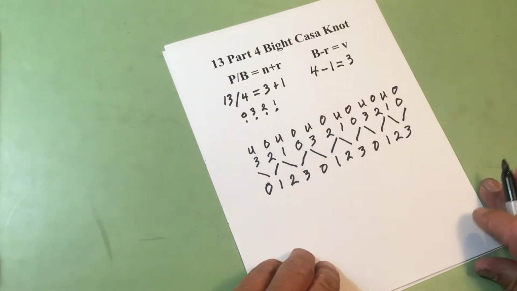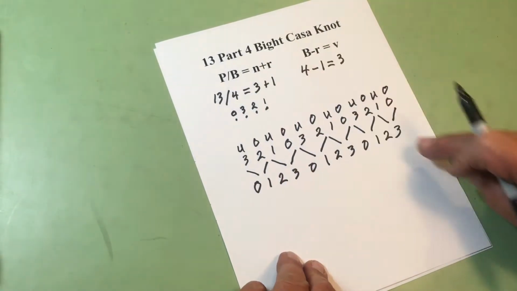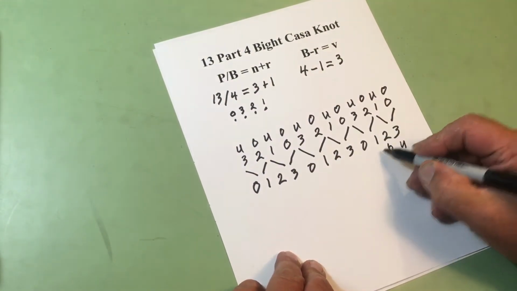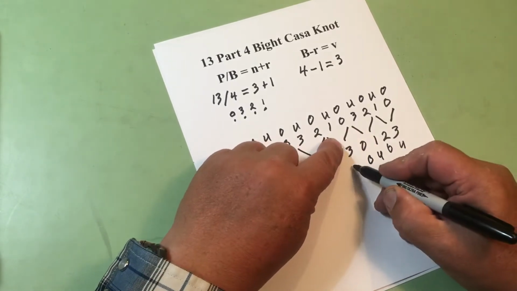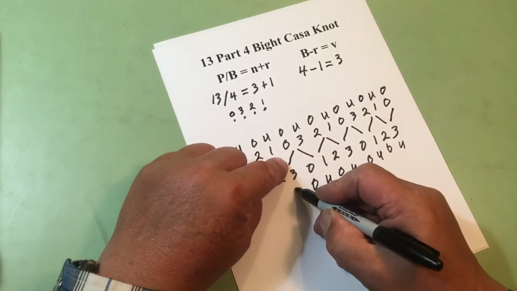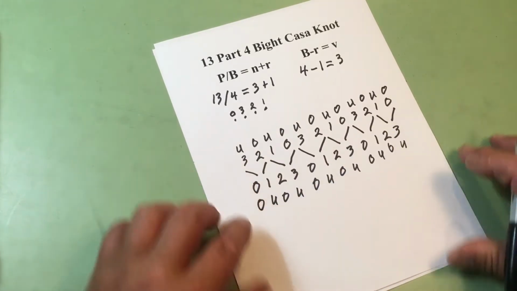Now going this way, we're looking from right to left in an upwards direction. So that's an under, over, under, over, under, over, under, over, under, over, under, over.